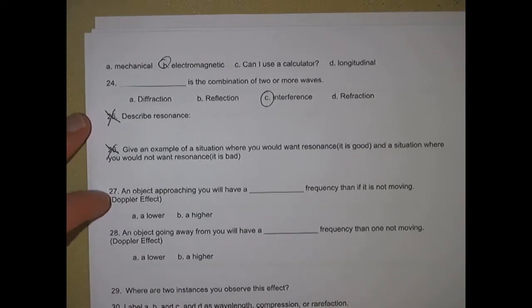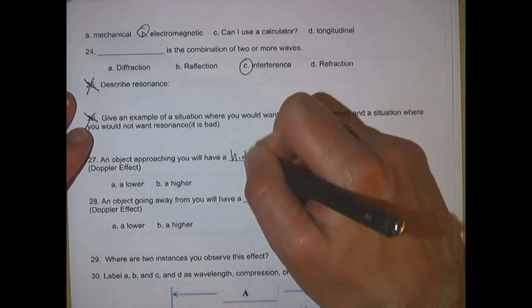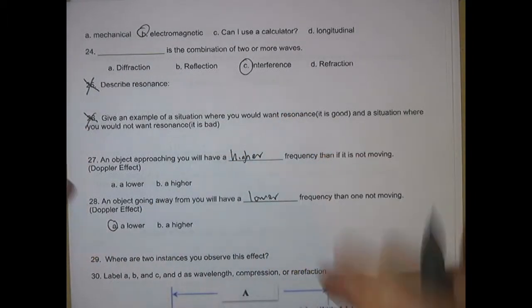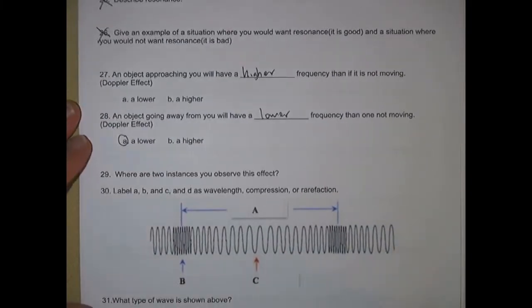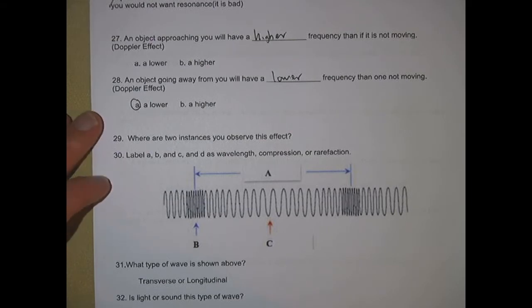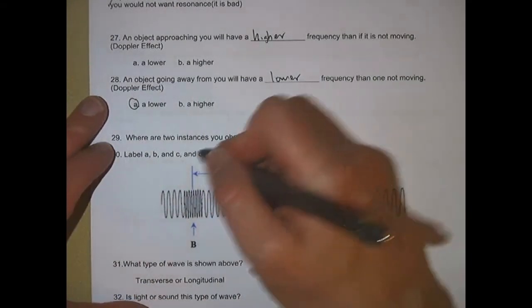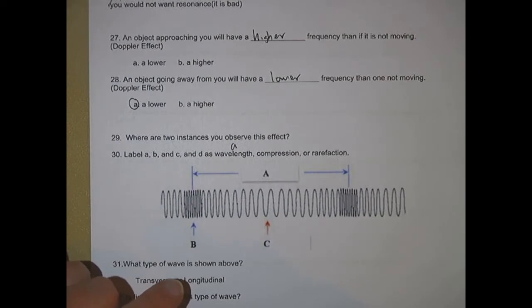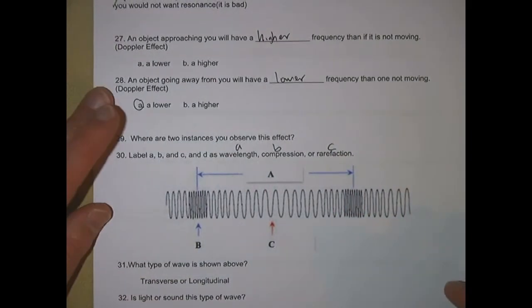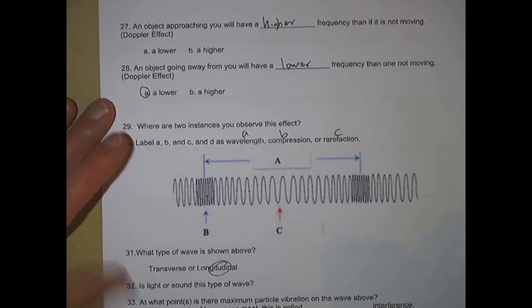Sorry about that. For 27, an object approaching you will have a higher frequency. An object going away from you will have a lower frequency. For a spring, this is what we call a longitudinal wave. So the wavelength is the distance between two similar points. That's A. The compression is B, where it's closest together here. And a rarefaction is where it's furthest apart. That would be C. That wave is a longitudinal wave. The wave goes in the direction of the particles.